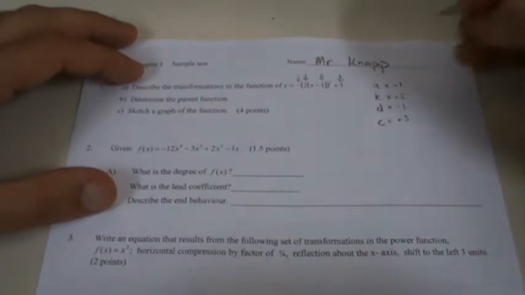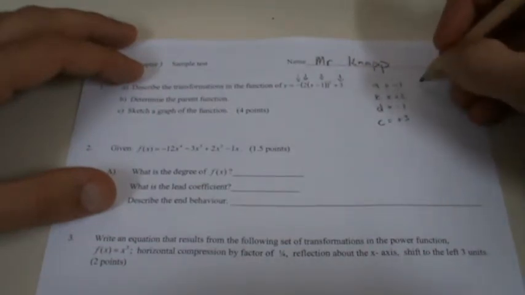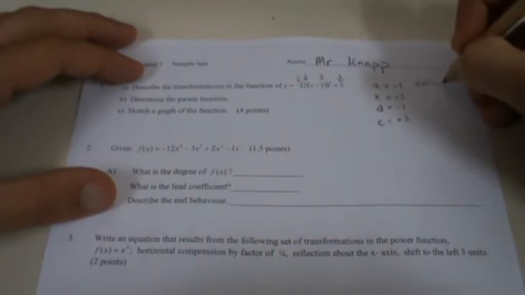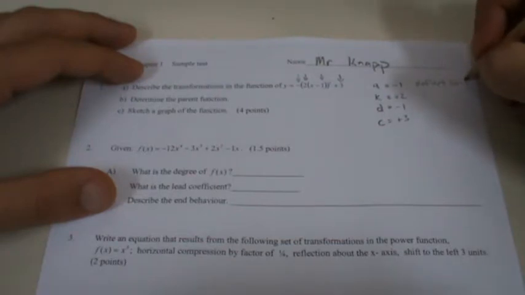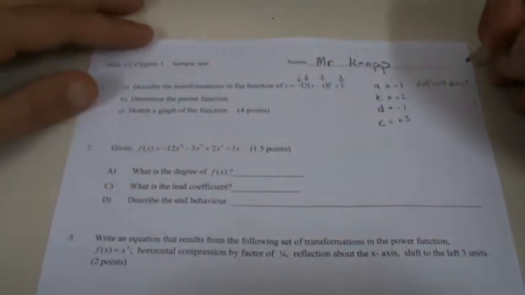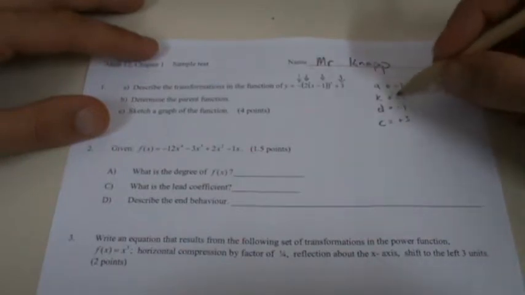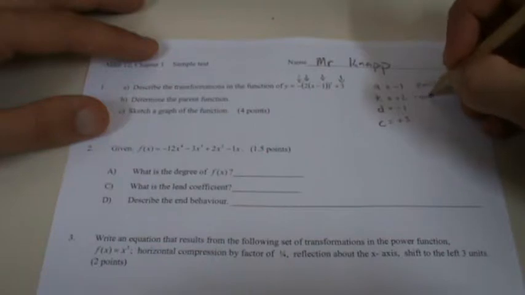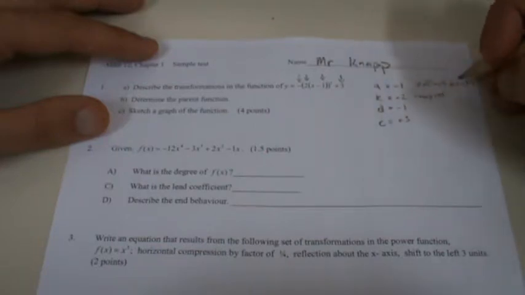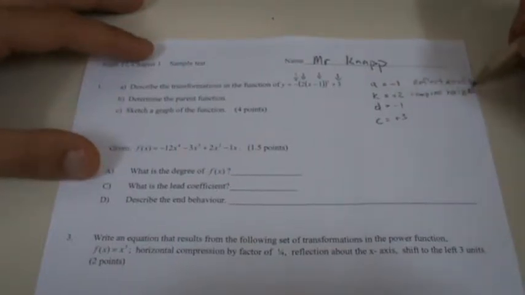Okay? And so this is a negative 1 here, so it's an up-down reflection, and so this would be a reflection about the x-axis. Since the k value is 2, it's a compression in the horizontal direction by 2. That's a little by 2 right there.